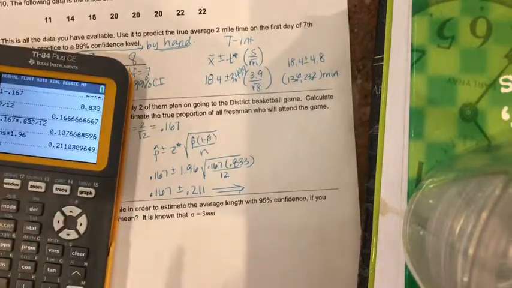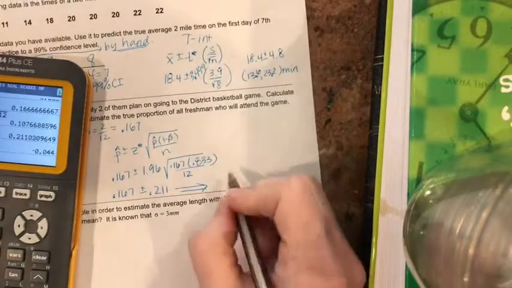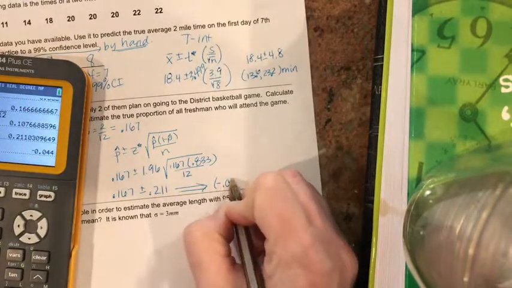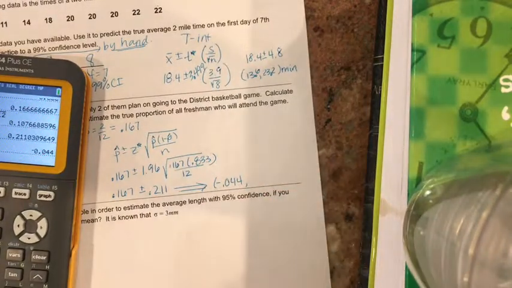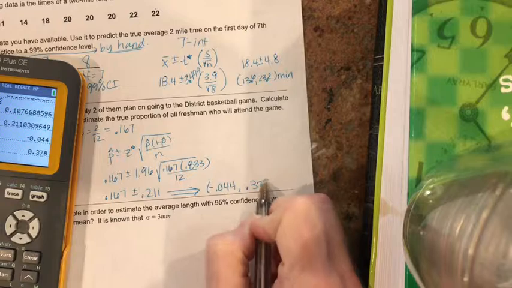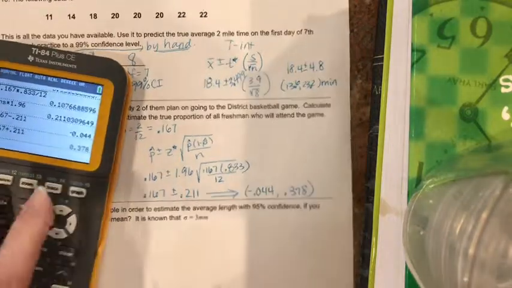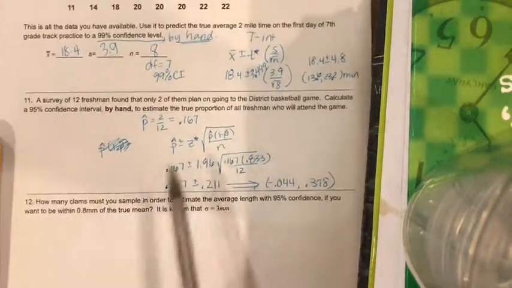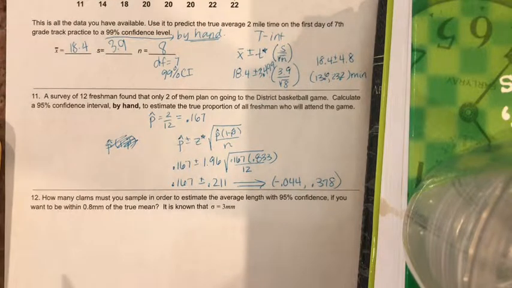When I take 0.167 and subtract 0.211, I get a negative answer, and a positive answer on the other side. We're talking about one proportion right now. We're trying to figure out the true percentage of all freshmen who are going to go to the game.